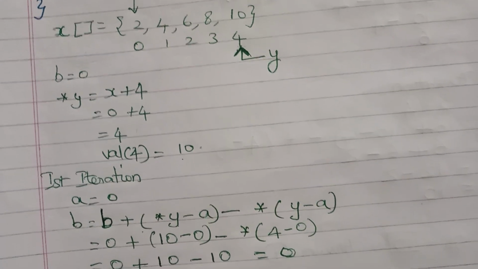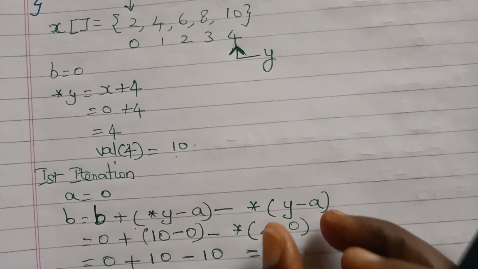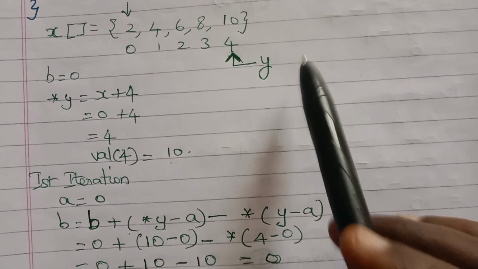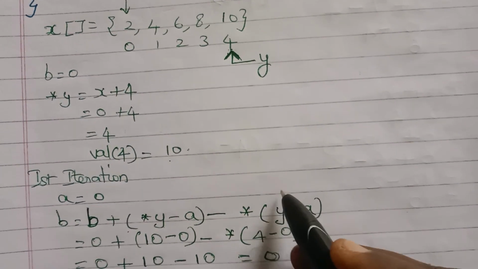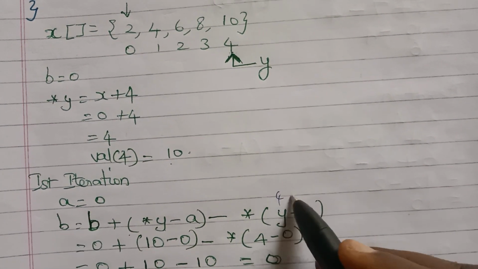Now when you have this value, that is star of y minus a, so y minus a you take as an address. So what is the value? First, y is pointing to 4, so it will be 4 minus a. What is a? A is 0, so 4 minus 0.